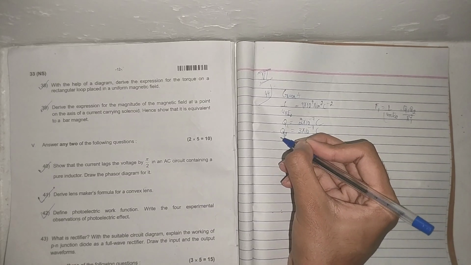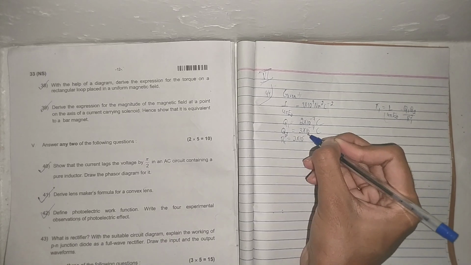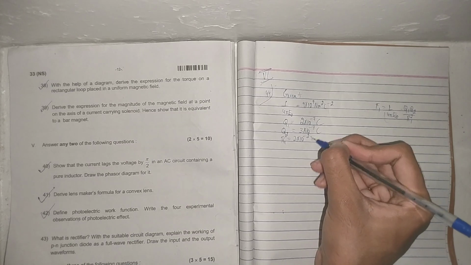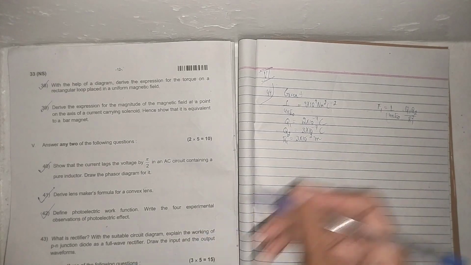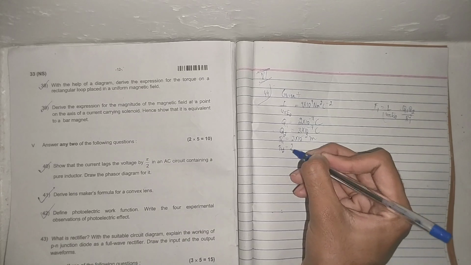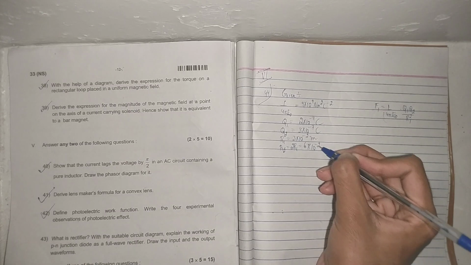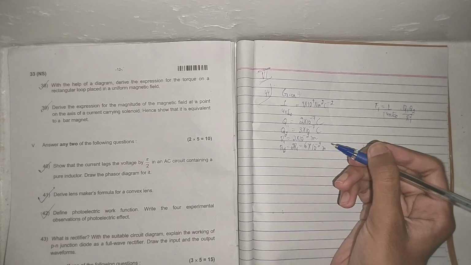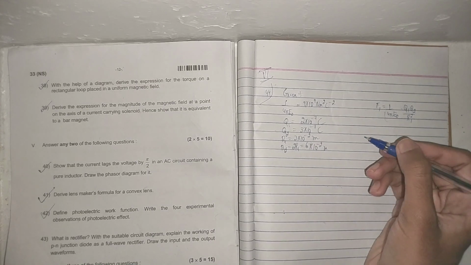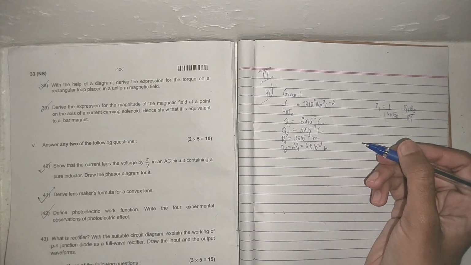R1 is 3 into 10 to the power minus 2 meter. R2 is equal to 2 R1, that is 6 into 10 to the power minus 2 meter, because we are doubling the distance between them, as asked in the question.